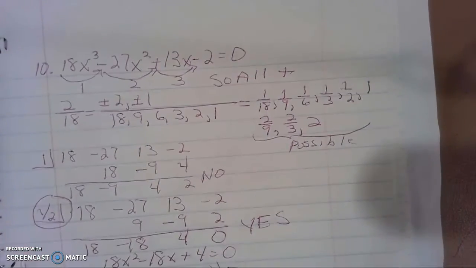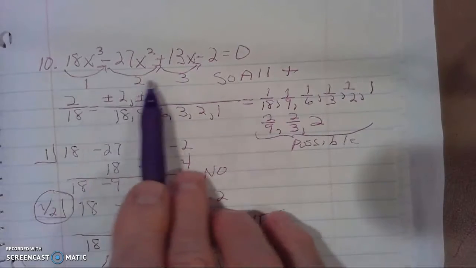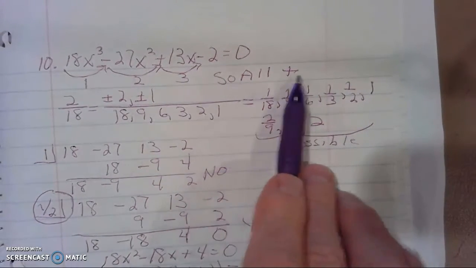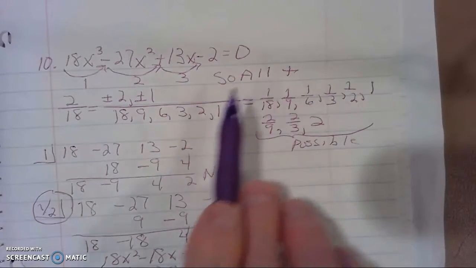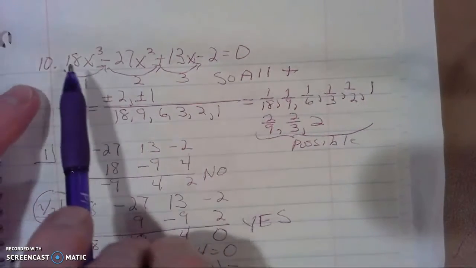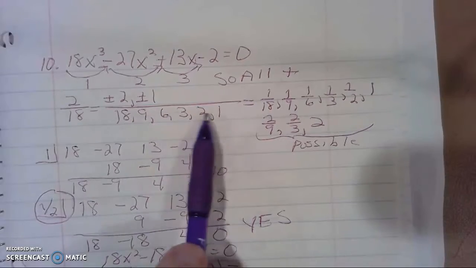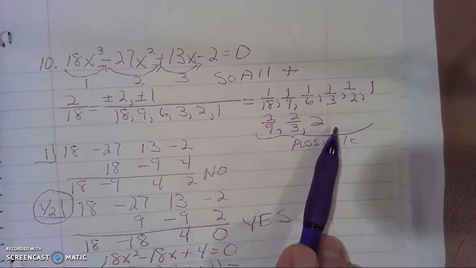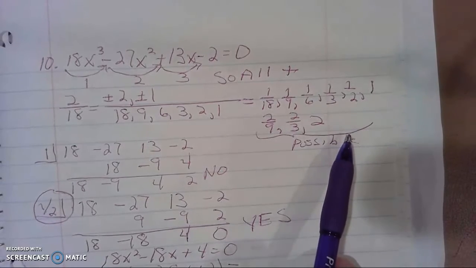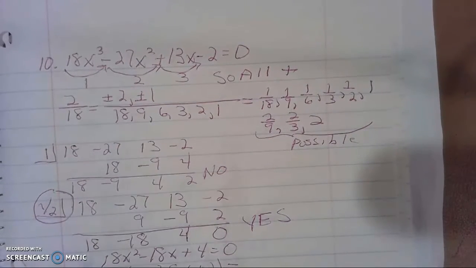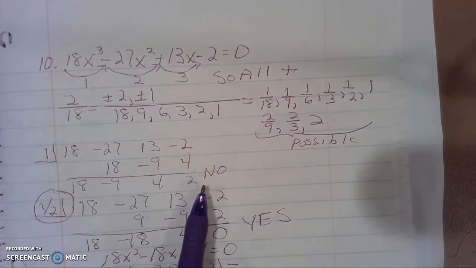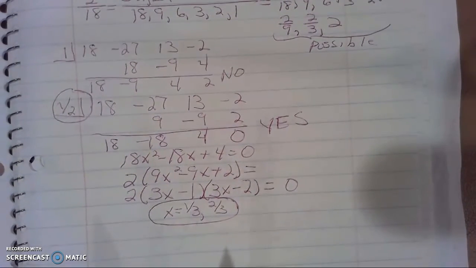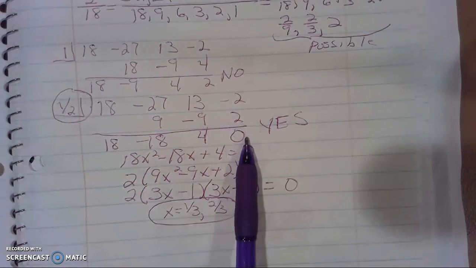Number 10, this problem here. 1 sign change, 2, 3. So 3 sign changes, so all of my answers are positive. I put the 2 over 18, work out the possible things that go into those, and here's a list, I hope a pretty complete list of all the possibilities that are positive by using these numbers. So again, I start with 1. It comes out to 2 down here, so it does not work. So I jump to 1/2. 1/2 does give me a 0.